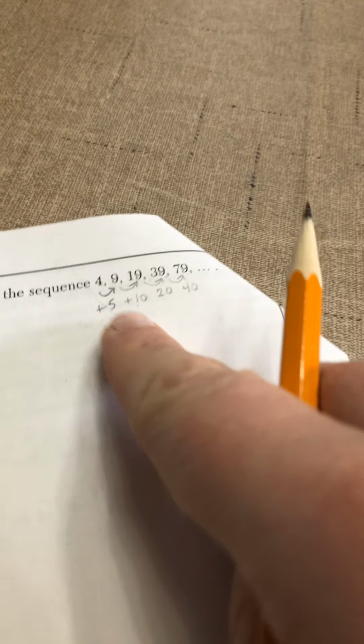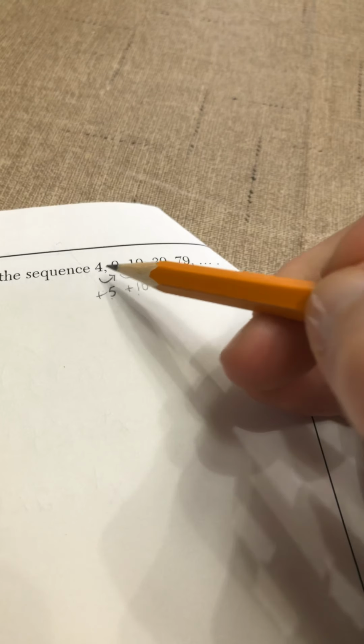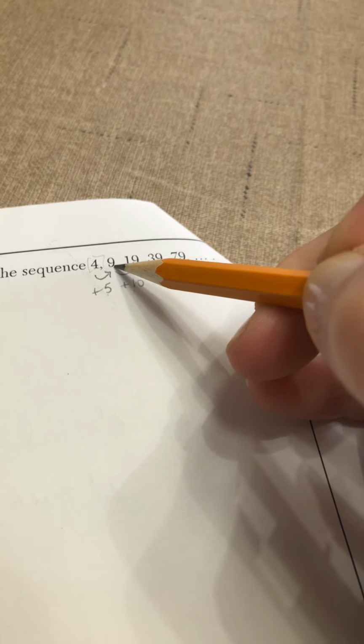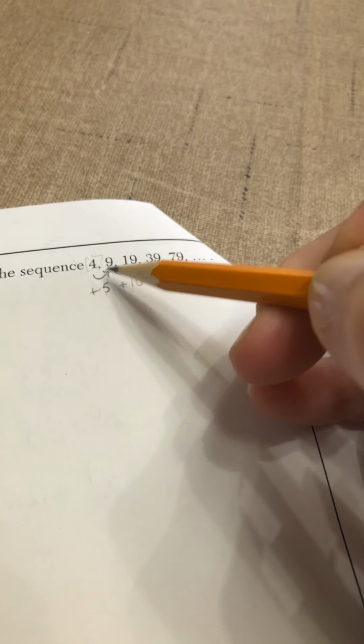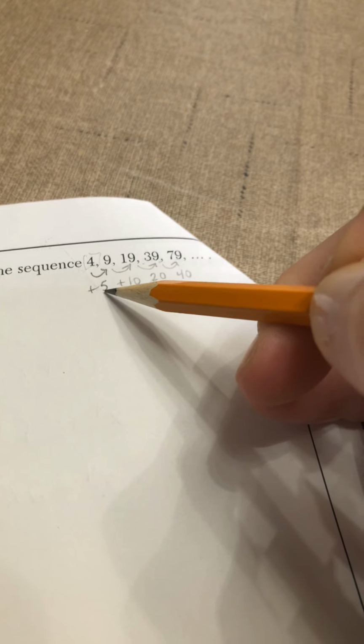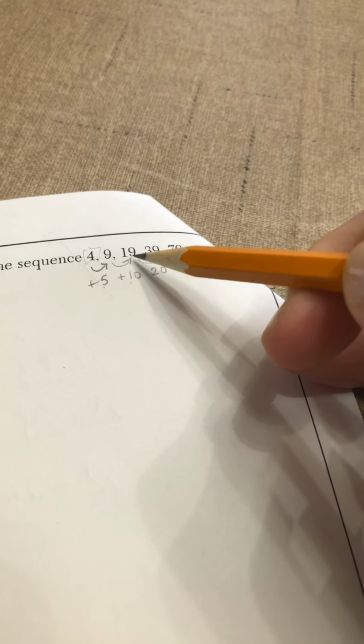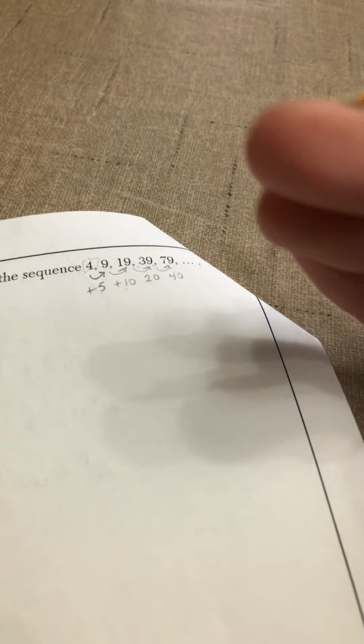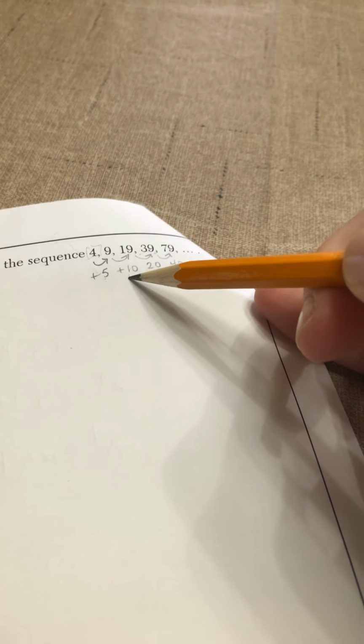But the problem is I can't write that. I can't say, take 4 and add 5, and then take 9 and add 2 times 5, and then take 19 and add 2 times 10, because that's changing. When I create this rule, it has to be a consistent rule. I have to do the same exact thing, and I didn't. I added 5, then I added 10, then I added 20. That's not consistent, so I can't do that.